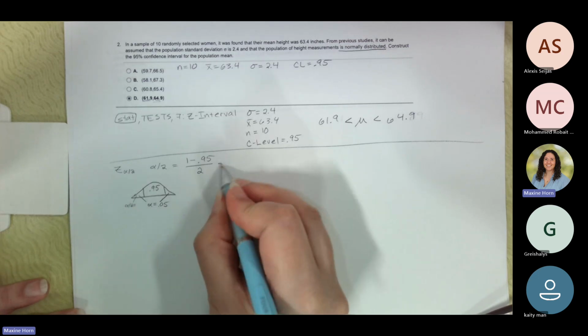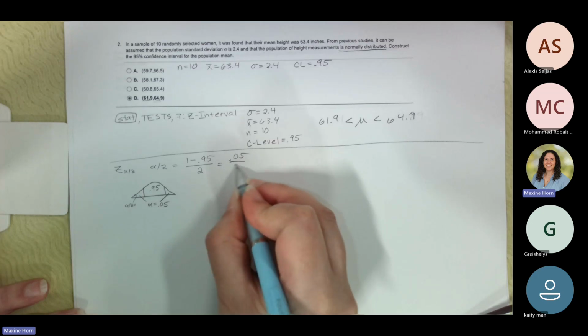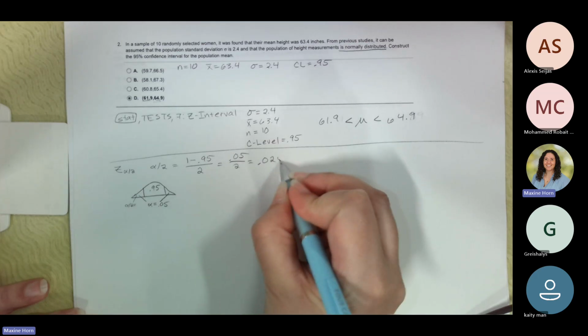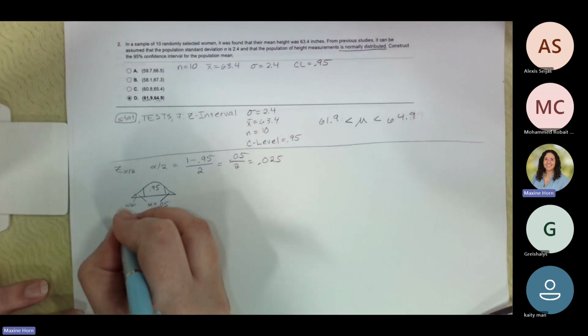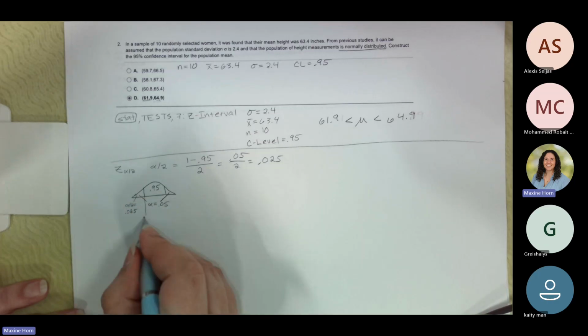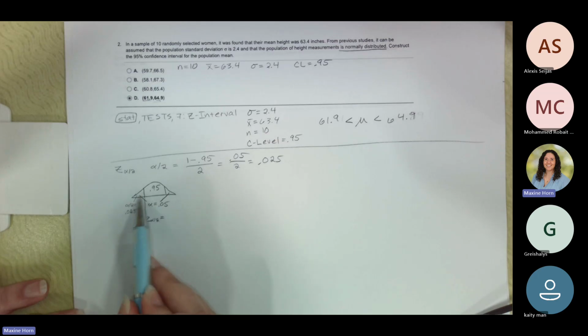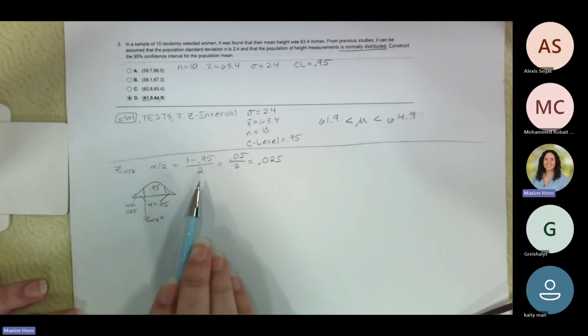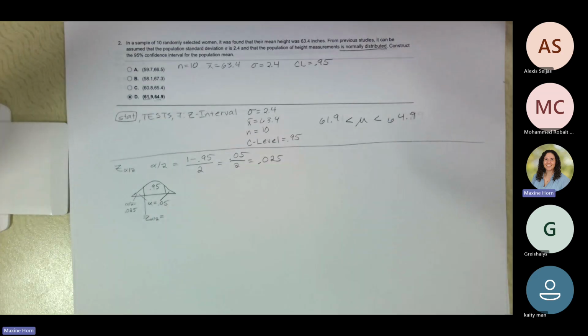So that's going to be 2.5%, right? 2.5 is half of 5. So 0.025. The area in one of these tails is 0.025. So my Z alpha halves is going to be the Z-score that separates the bottom 2.5% from the rest. So I'm going to look up in the table 2.5%, or 0.025. And there it is right there, 0.025.